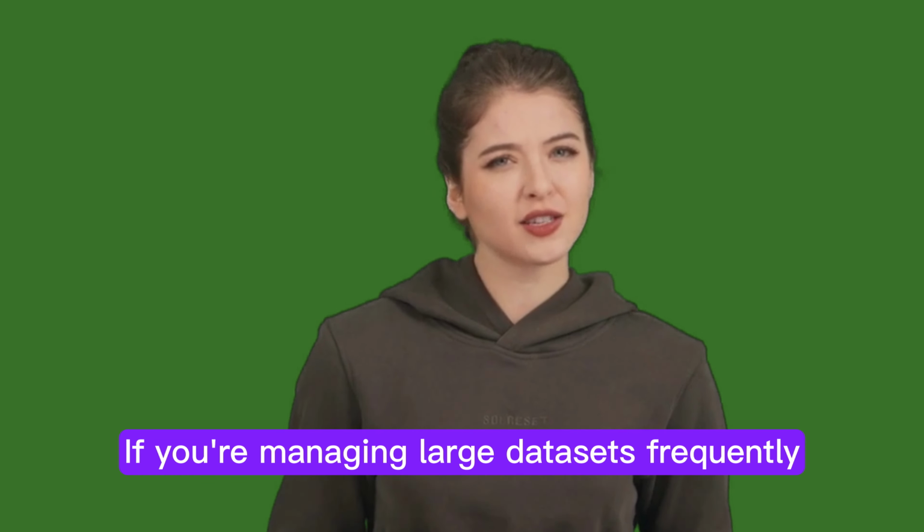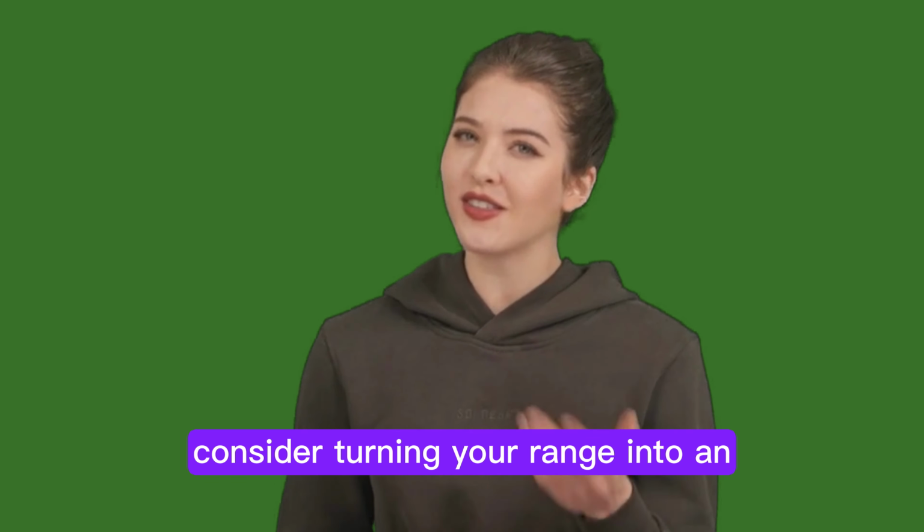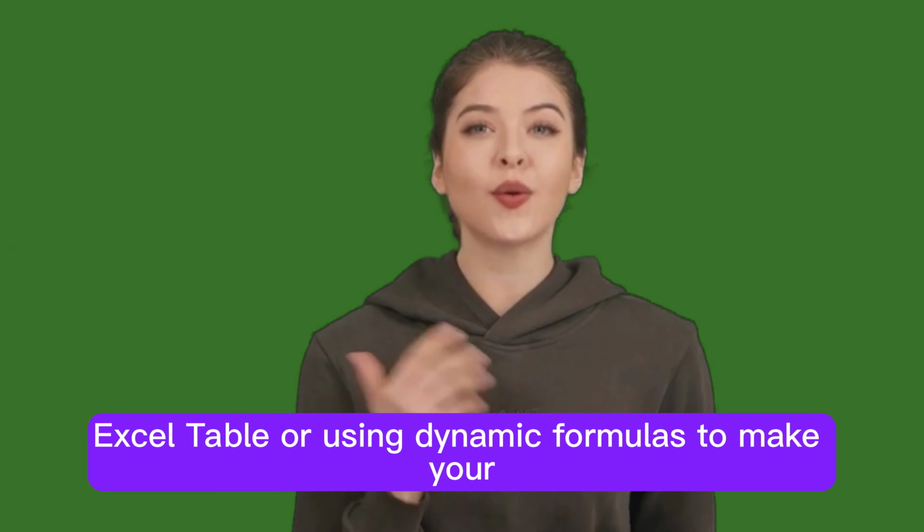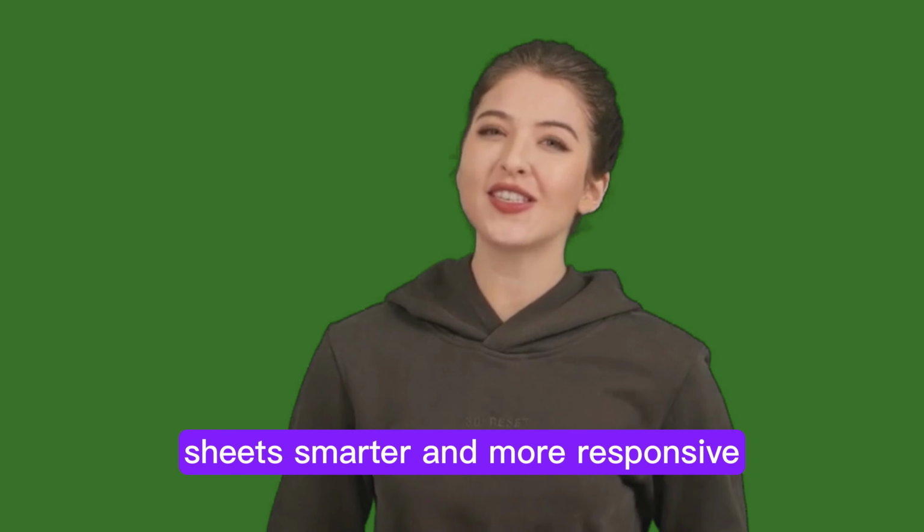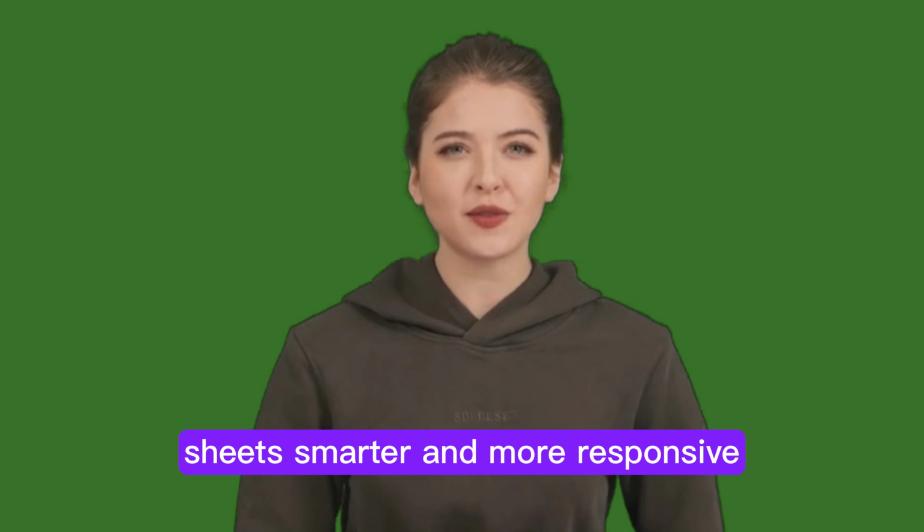If you're managing large datasets frequently, consider turning your range into an Excel table or using dynamic formulas to make your sheets smarter and more responsive.